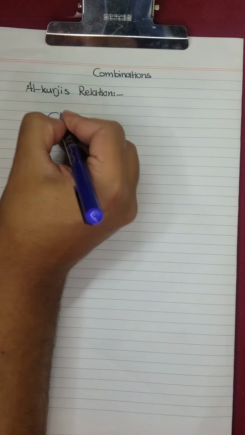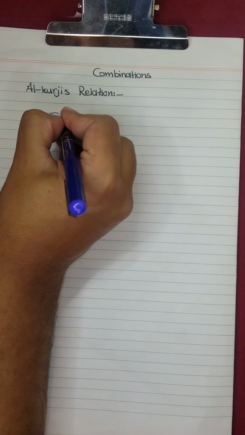So combination n r plus combination n r minus 1. You see, these are consecutive combinations. The same n, r are consecutive. And between them, there is a plus. In the previous property, there was a division. Now this time, it's a plus. So what does this property say?